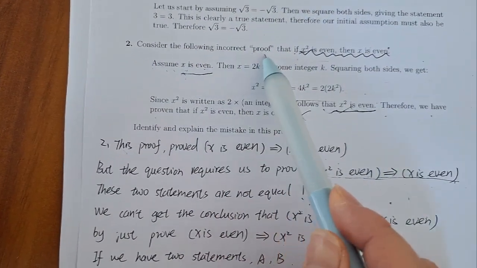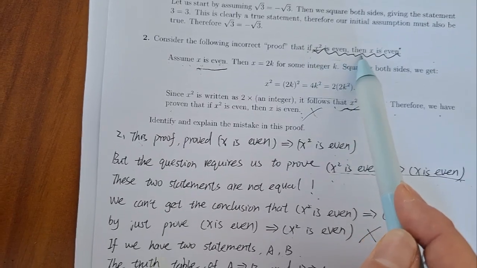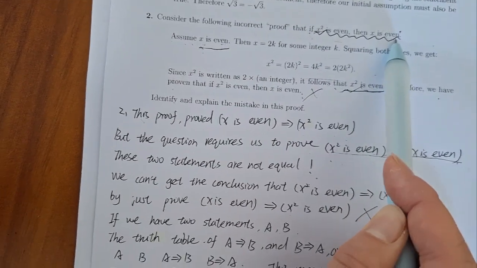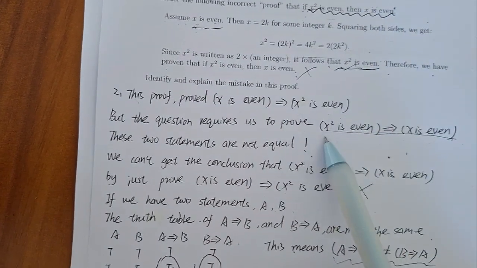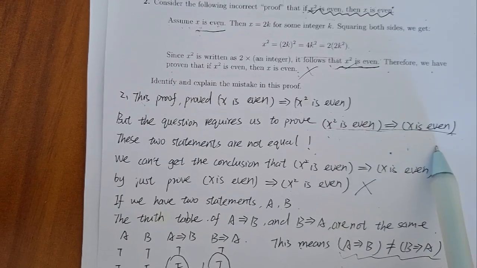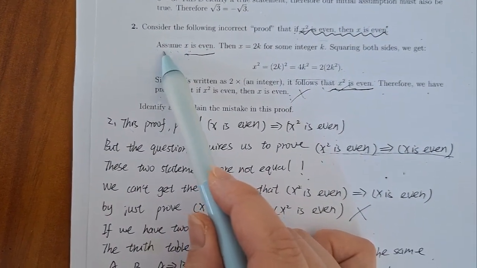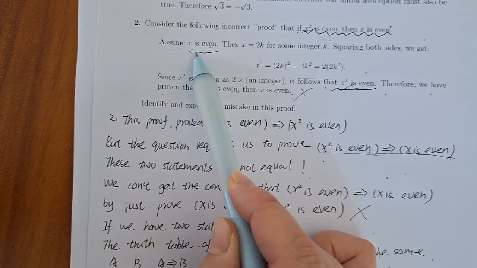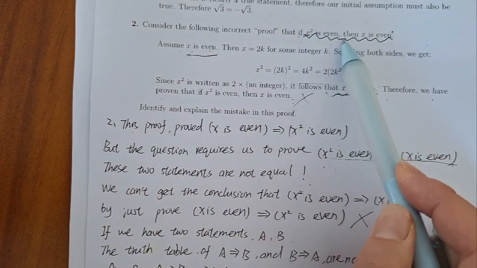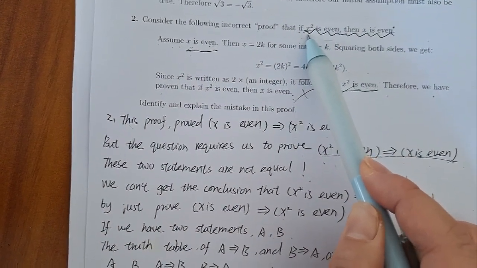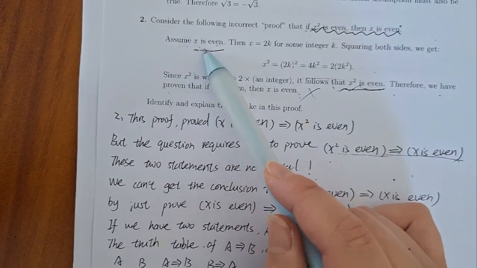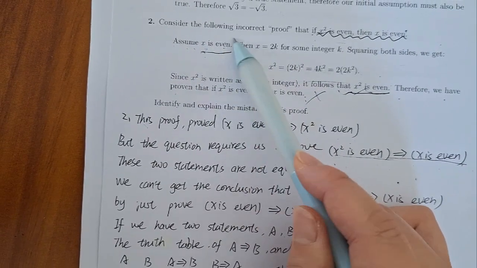Consider the following incorrect proof that if x squared is even, then x is even, which means we need to prove that x squared is even implies x is even. But in the proof, we can see it started by assuming x is even. I think here is already wrong, because they want us to prove if x squared is even. So we need to start by assuming x squared is even, but not x is even.